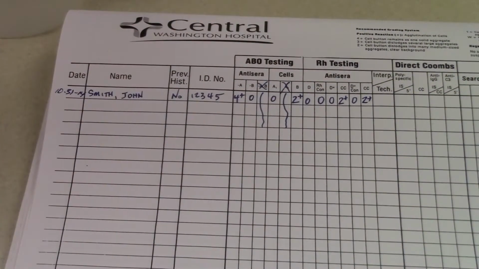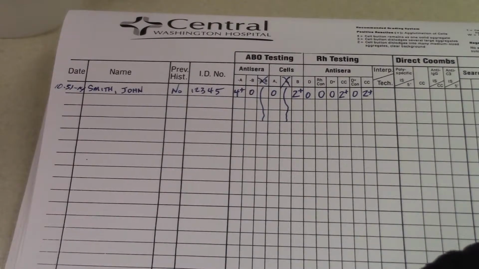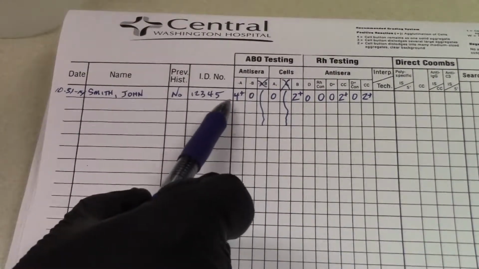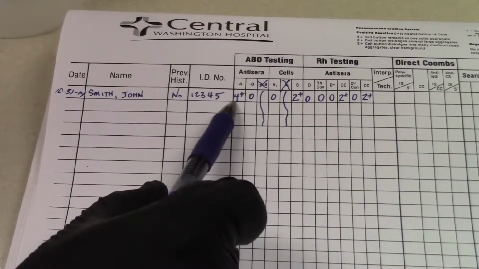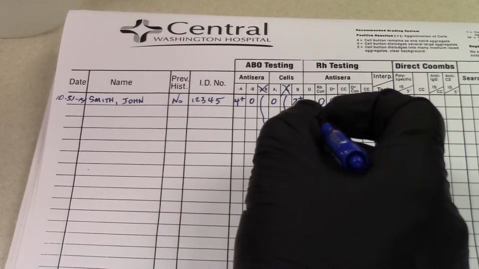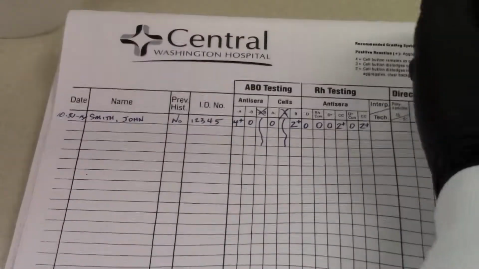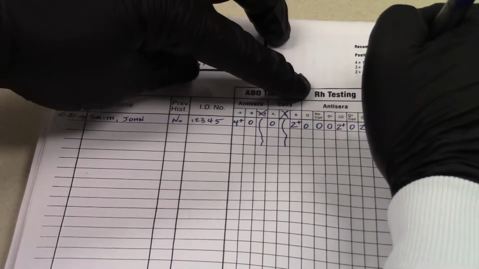All right, so all of our testing checked out. Now what we need to do is interpret. So with the ABO, we look at our forward typing and we have only the A. In our reverse typing, we should have the B cells. Now I know this is not the strongest reaction, but it's sufficient. So we're going to go ahead and call this patient A.